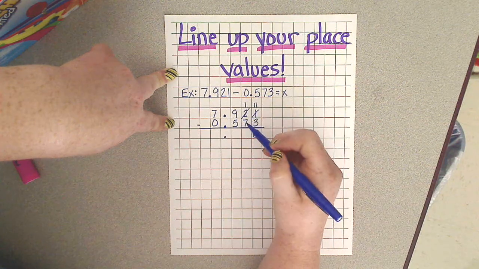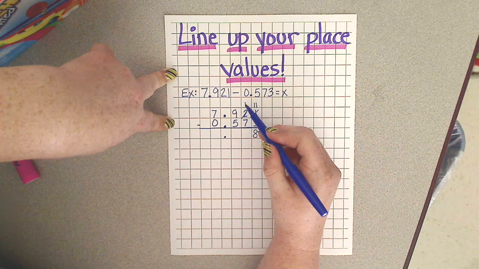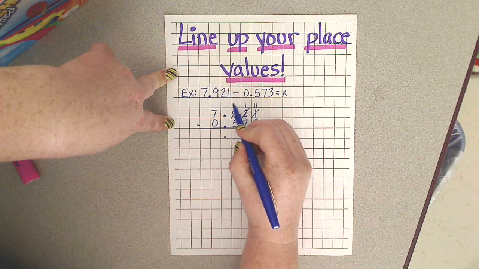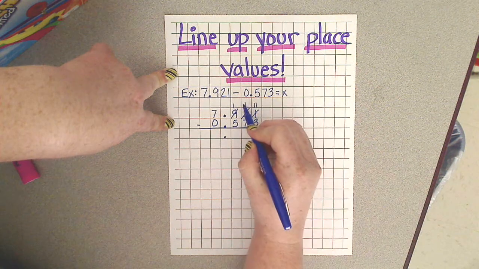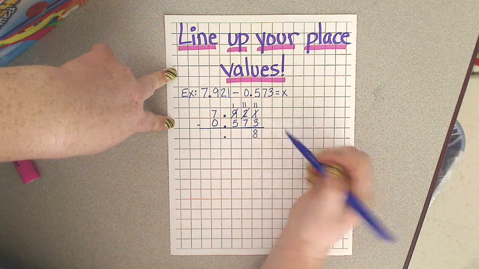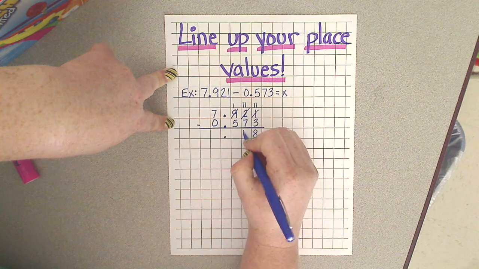And yet again, I have a problem because I cannot subtract 7 hundredths from 1 hundredth. I have to regroup. I'm taking 1 tenth away and adding that tenth to my hundredth. So 11 minus 7 is 4.